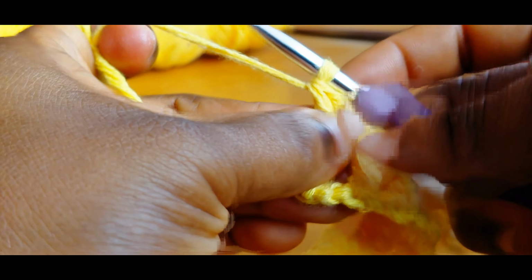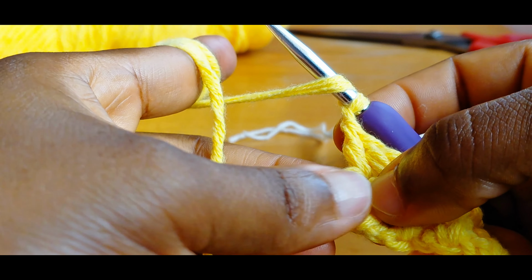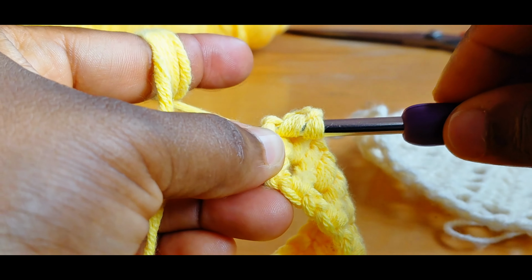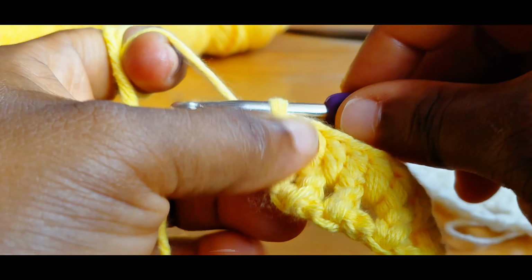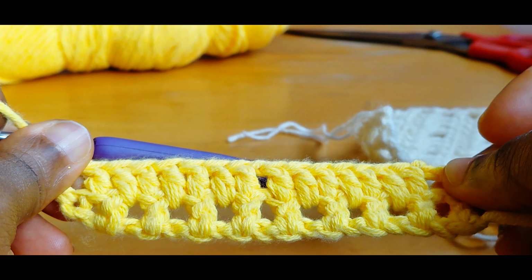Now after this last double crochet stitch, you chain 1. In your chain 4 space, put your double crochet on the 3rd stitch. Put a double crochet, and that ends row 2.